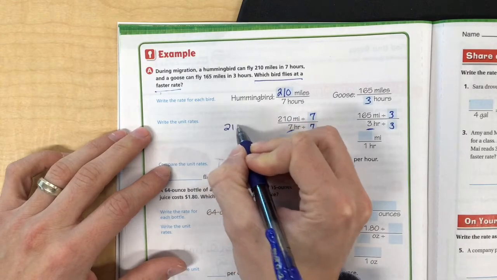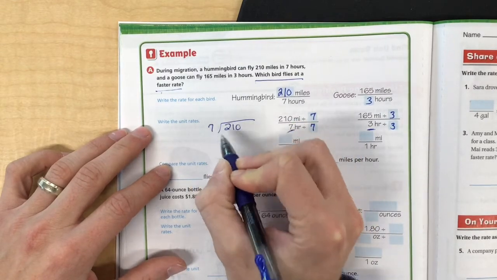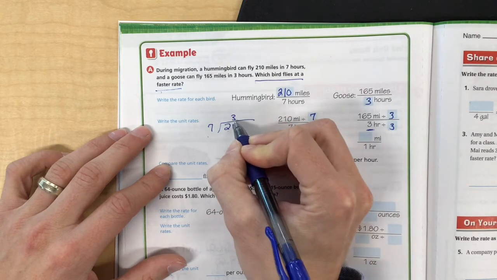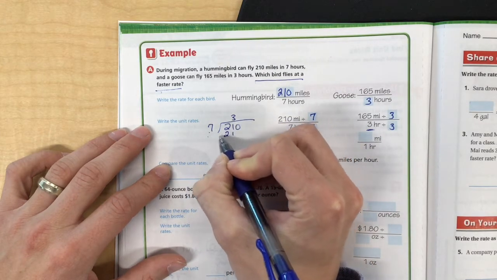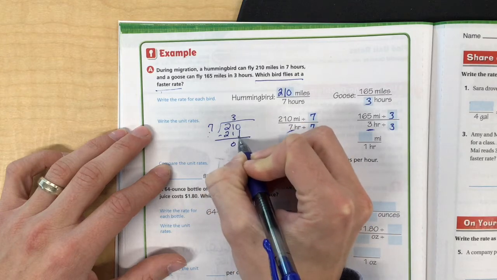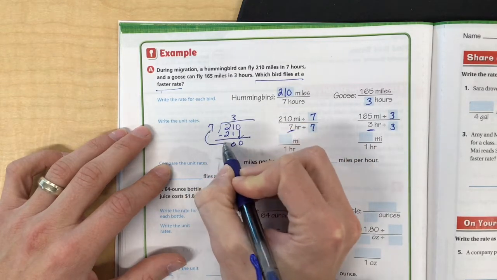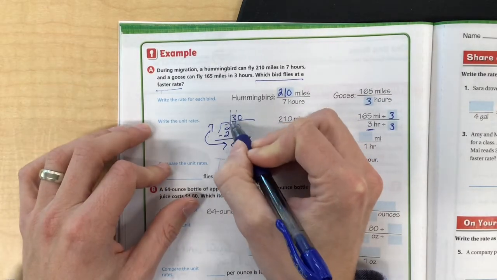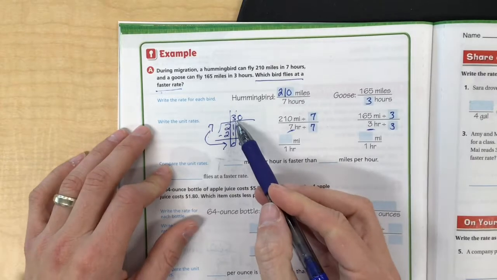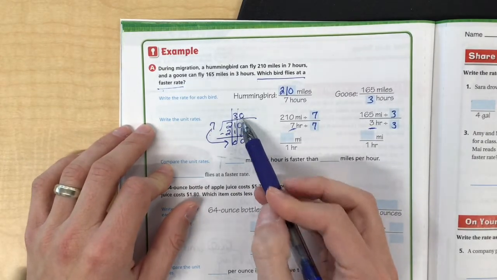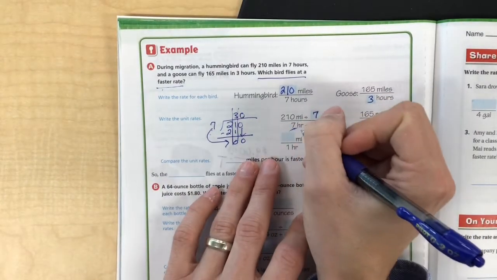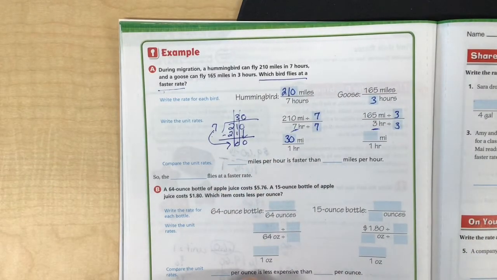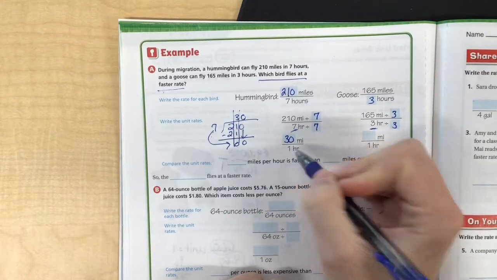So 210 divided by 7. 7 goes into 21 3 times. 3 times 7 is 21. Okay, bring down my 0. 7 does not go into 0, so that's 30. Remember, we have to fill all of our lanes here, so it's not just 3. You have to put that 0 in still for 30. So this bird, the hummingbird, travels 30 miles per hour. Okay, and per means 1. So 30 miles in 1 hour.